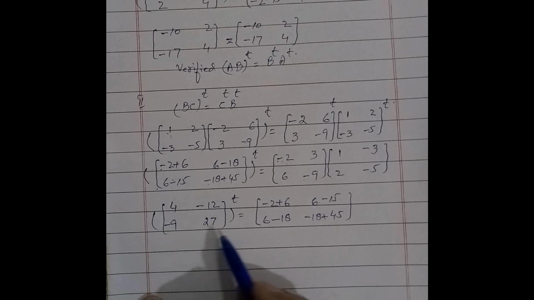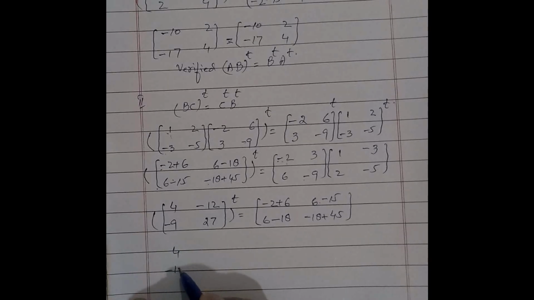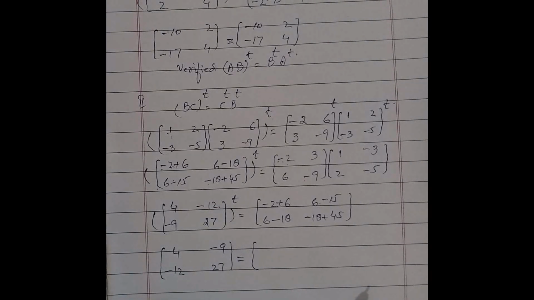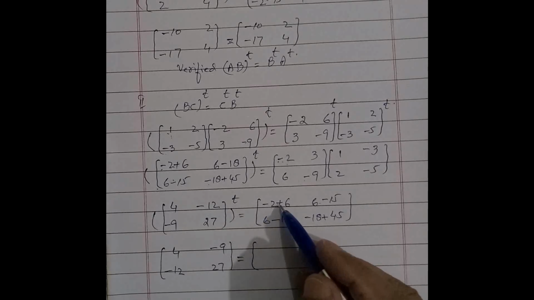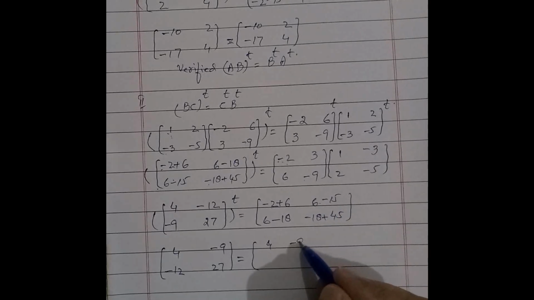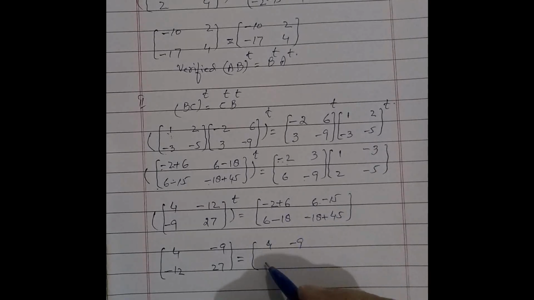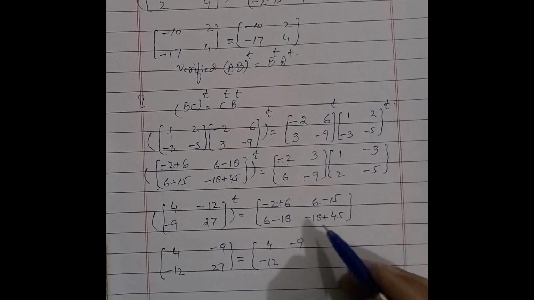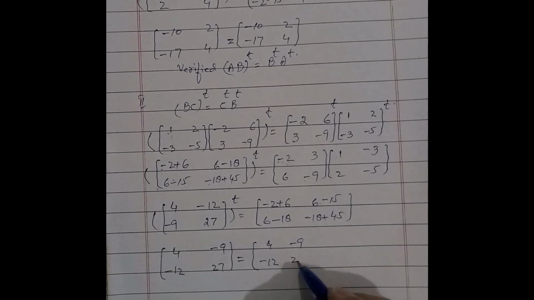Now on the left side we take the transpose of the matrix BC. We get 4, minus 12, minus 9 and 27. And on the right hand side we simplify these values. We get minus 2 plus 6 is equal to 4. 6 minus 15 is equal to minus 9. 6 minus 18 is equal to minus 12. Minus 18 plus 45 is equal to 27.